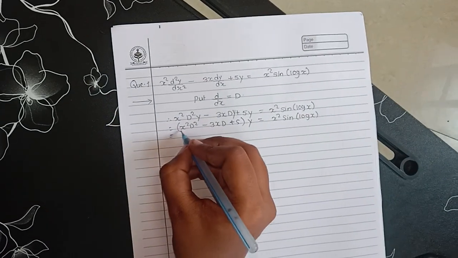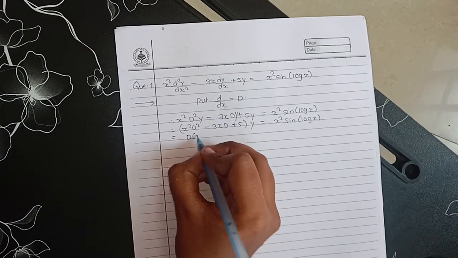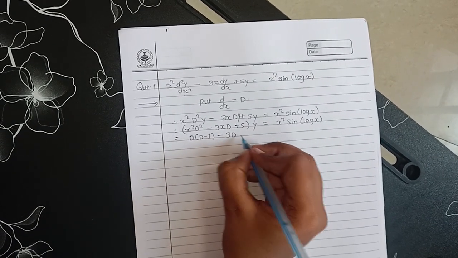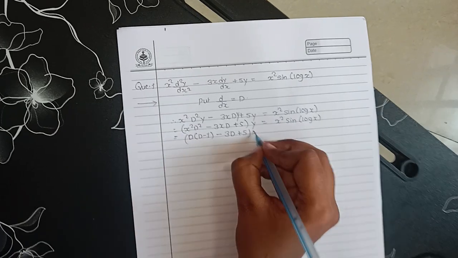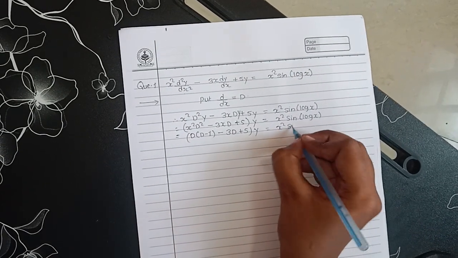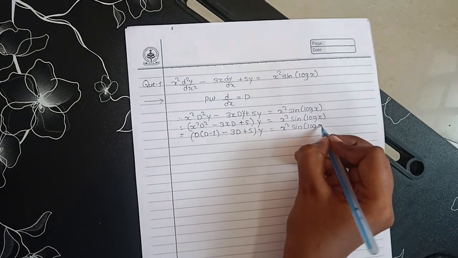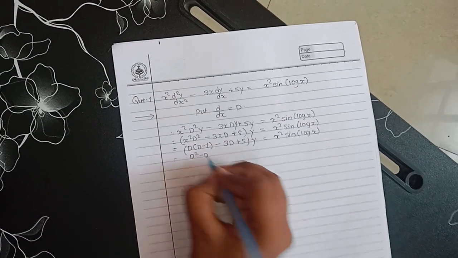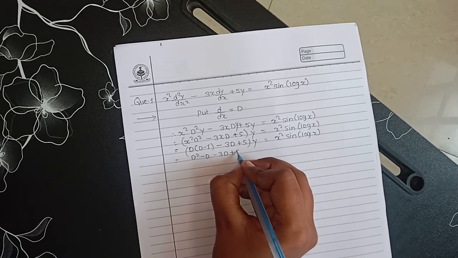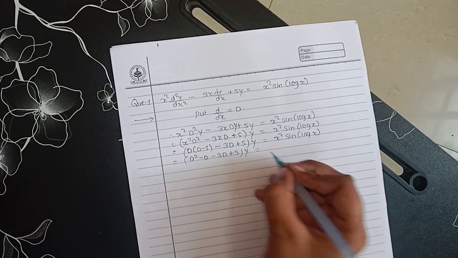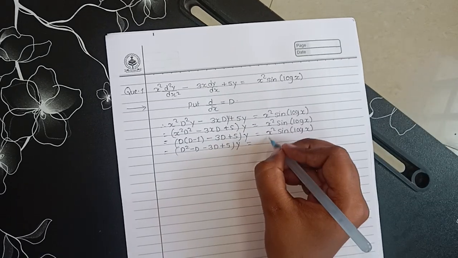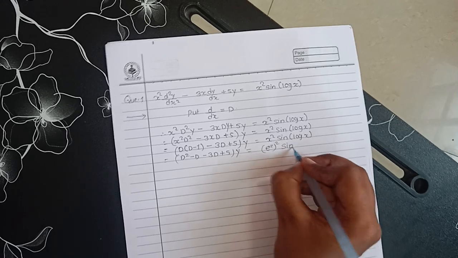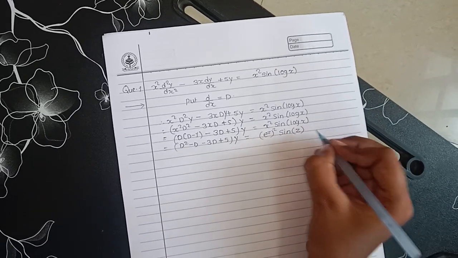So here substitute x square into D square as D into D minus 1, minus 3 into D, plus 5, into y is equal to x square sine log of x, which becomes D into D square minus D, minus 3D plus 5 into y, which is equal to, substituting x as e raised to z, e raised to 2z into sine of z.